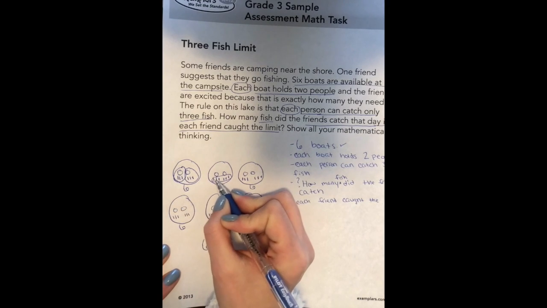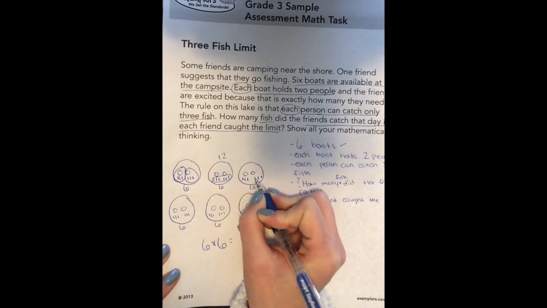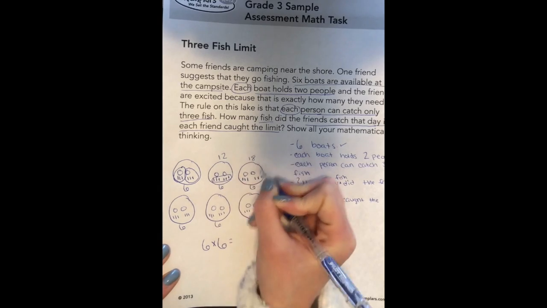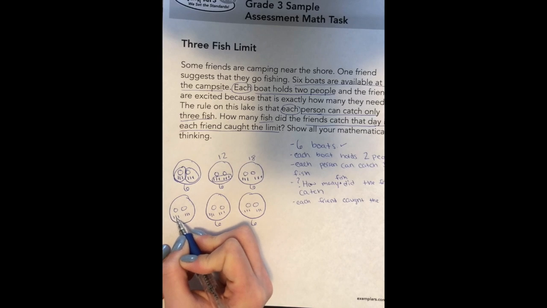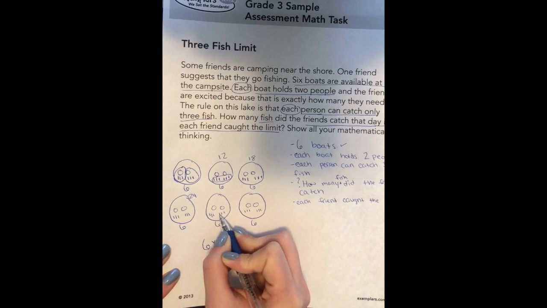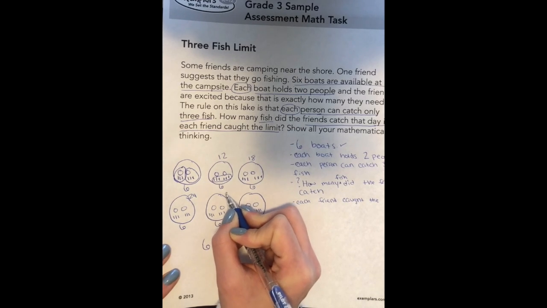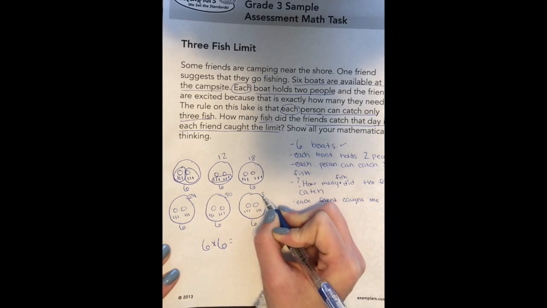So I do 6, 7, 8, 9, 10, 11, 12, 13, 14, 15, 16, 17, 18. I'm doing this so that way I'm making sure I'm keeping track of my skip counting. 18, 19, 20, 21, 22, 23, 24, 25, 26, 27, 28, 29, 30, 31, 32, 33, 34, 35, 36.